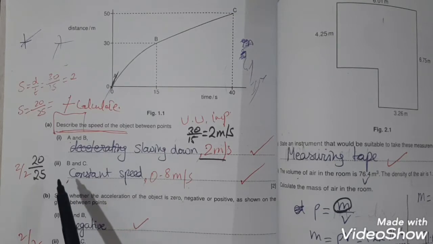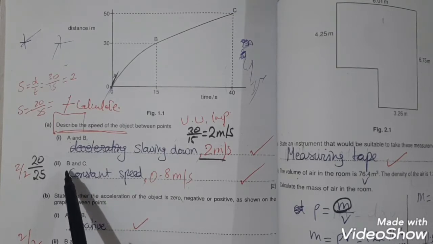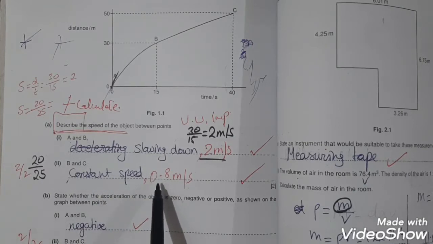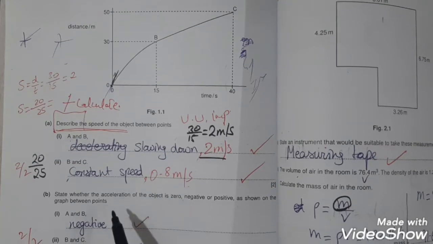So in part 2, between the points B and C, we'll write constant speed, and the speed is 0.8 meters per second.